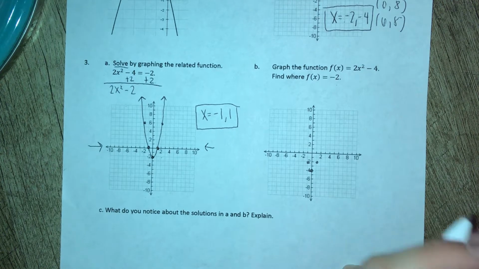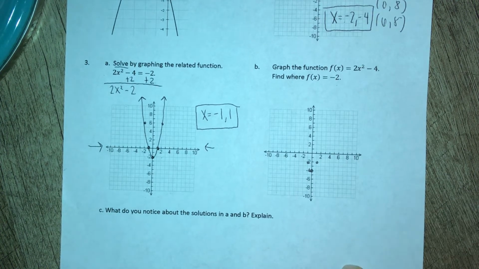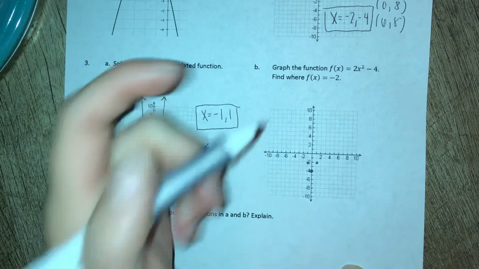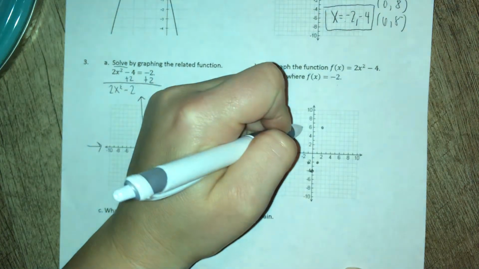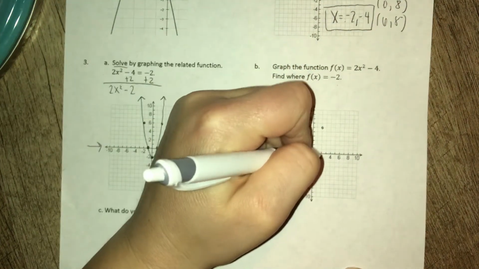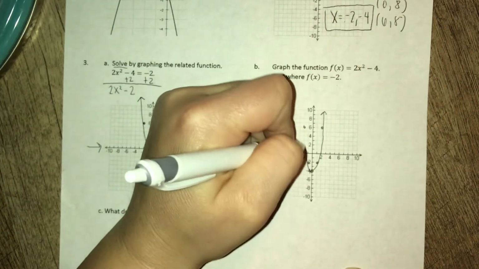Now the next one would be over 2 up 4 if I was following a parent function, but I'm not. My a value is 2, so again I'm going over 2 up 8. Now I'm going to use these to connect.